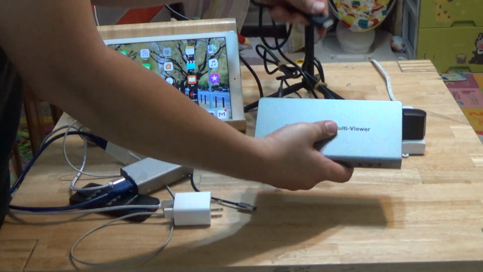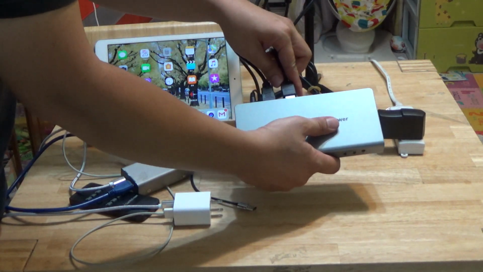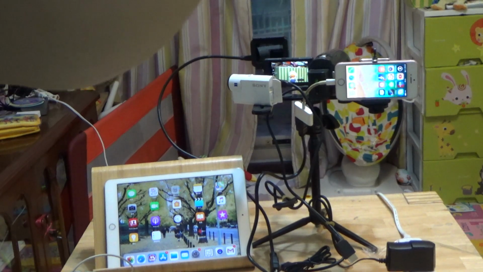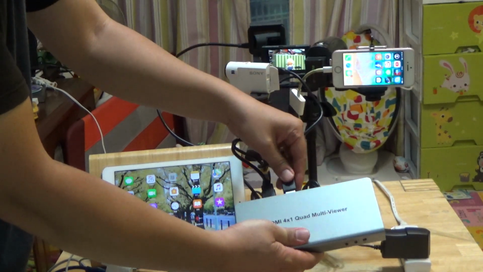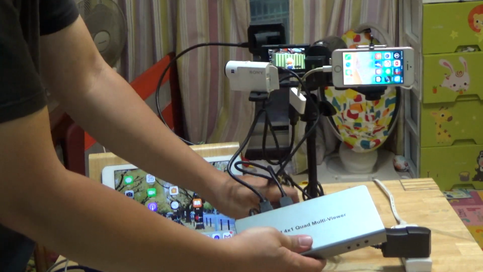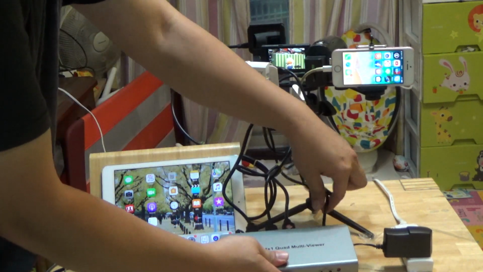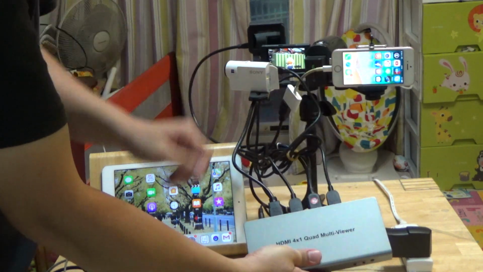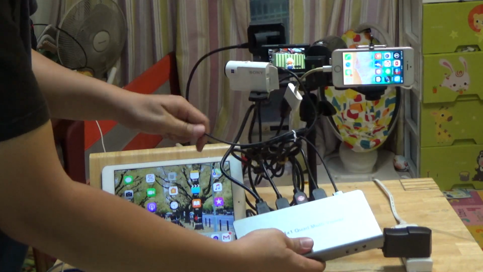HDMI 1 is from the iPhone. HDMI 2 is from the Sony Action Cam. HDMI 3 is from the GoPro. HDMI 4 is from the Sony Camcorder. And this is HDMI output.